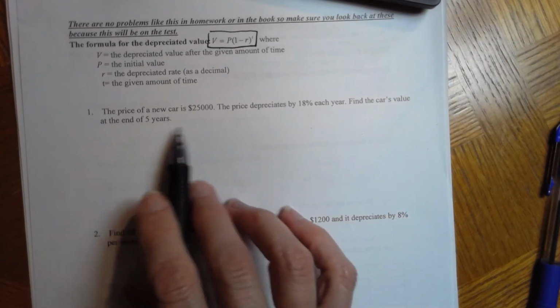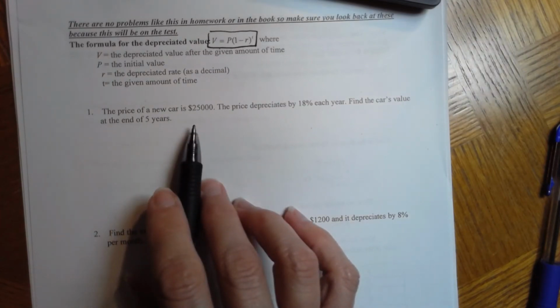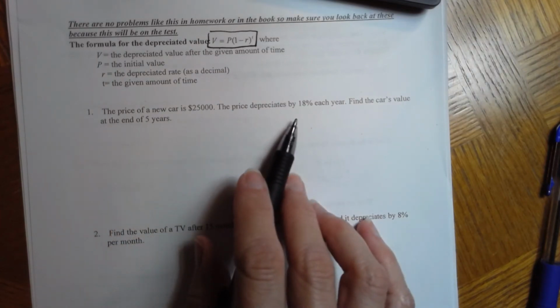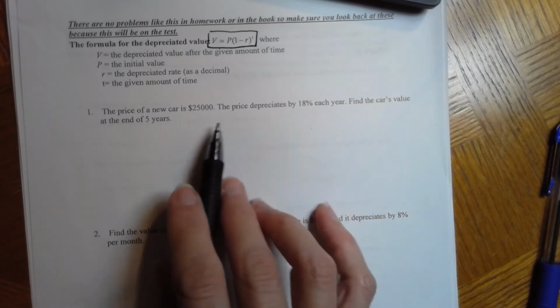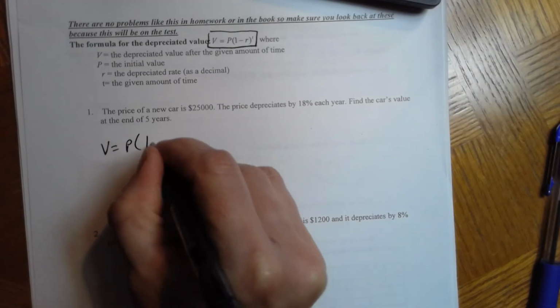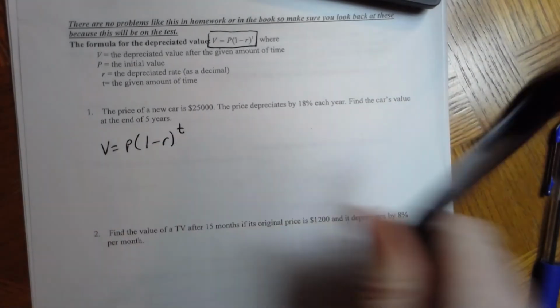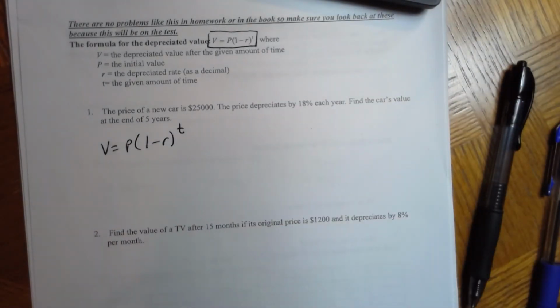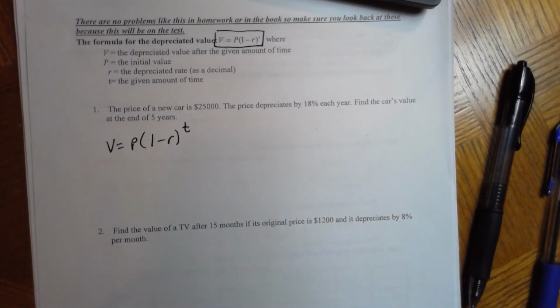So we have a price of a new car of $25,000. It depreciates by 18% each year. Find the car's value at the end of 5 years. So V is going to equal P parentheses 1 minus R raised to the T. Again, I always write the formula because the more you write it, the more you remember it, although I will be giving that one to you on the test.